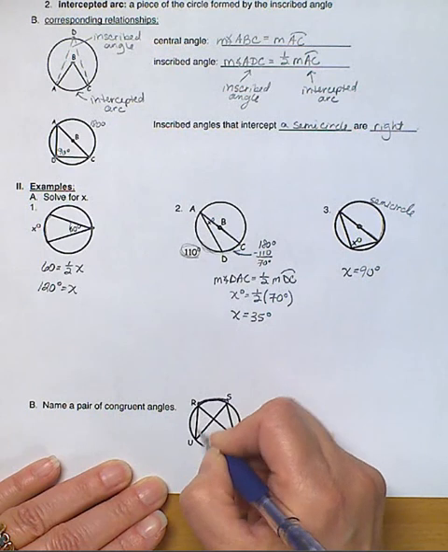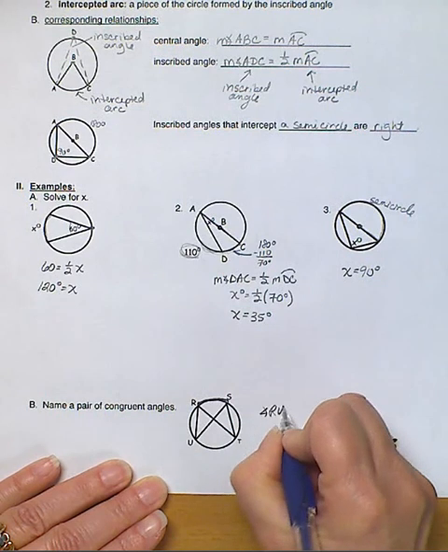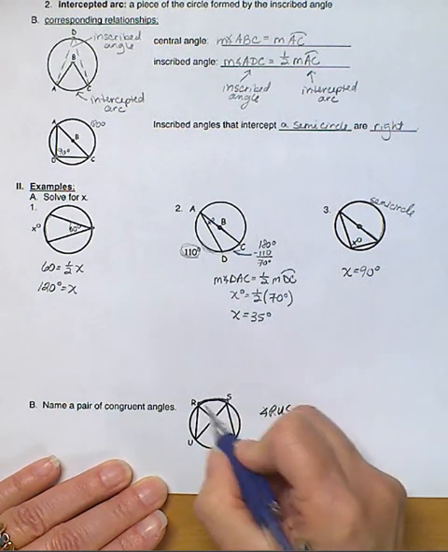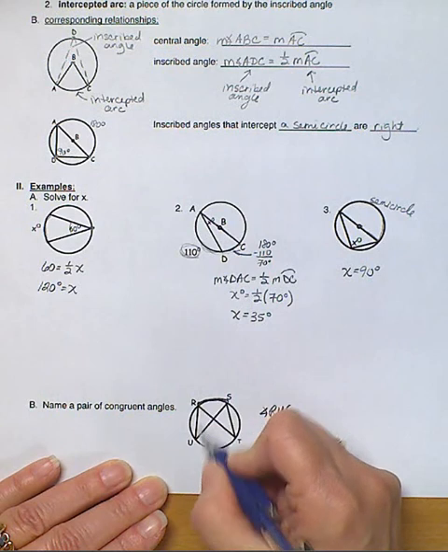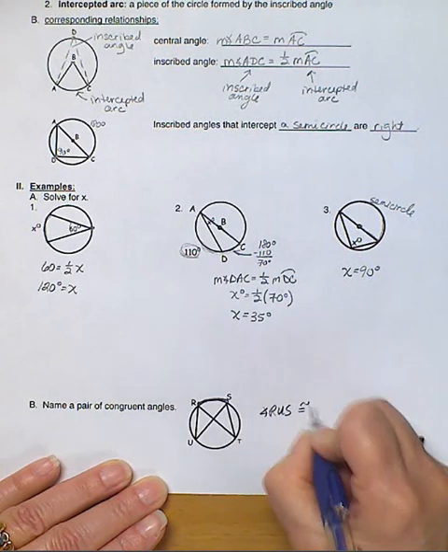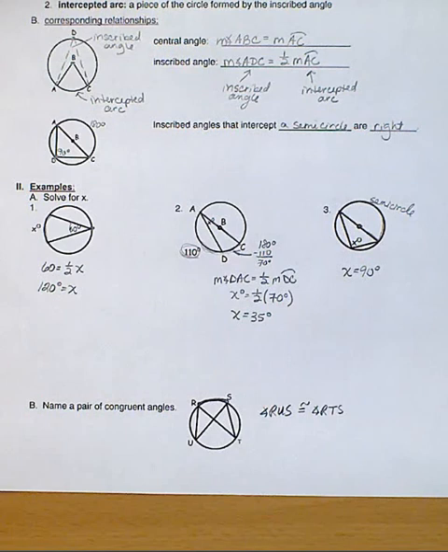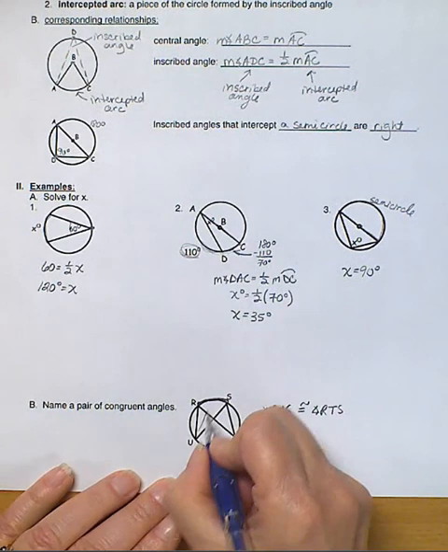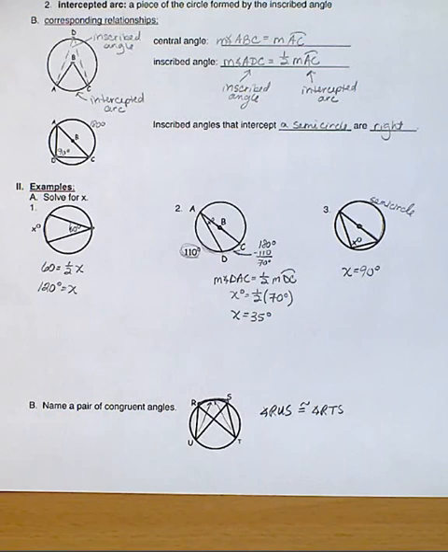So angle RUS. Now where's the other angle? R, instead of going up to U, I went R to T to S. So they are congruent because they are both intercepting the same exact arc. Do you see the other pair?